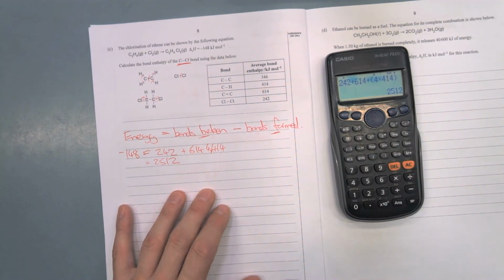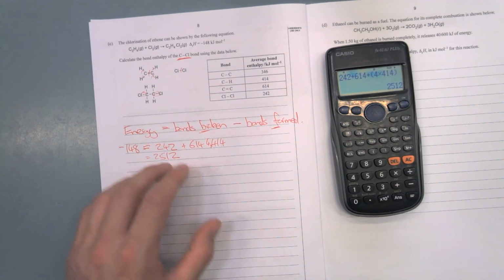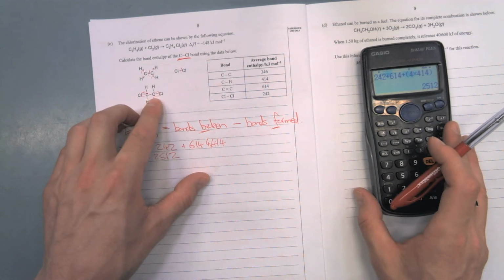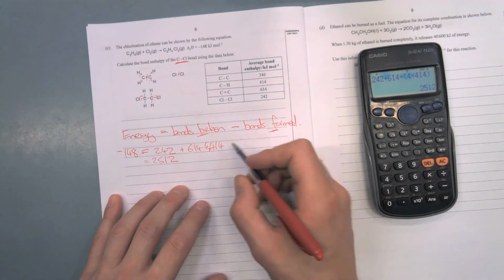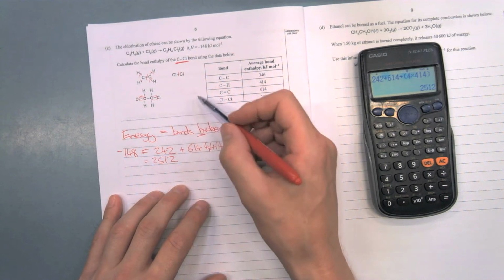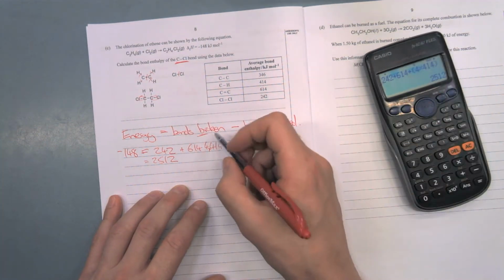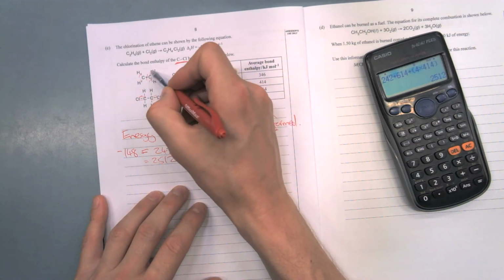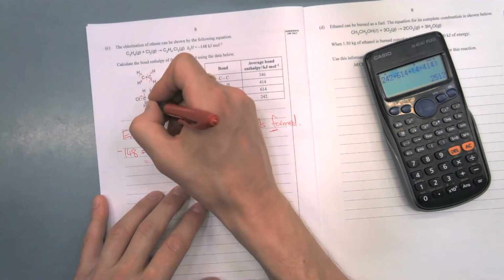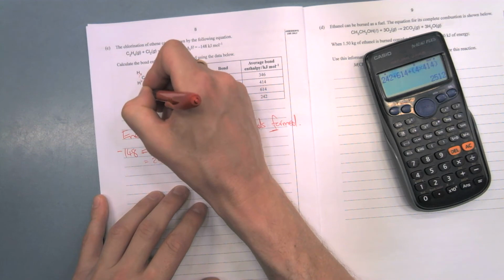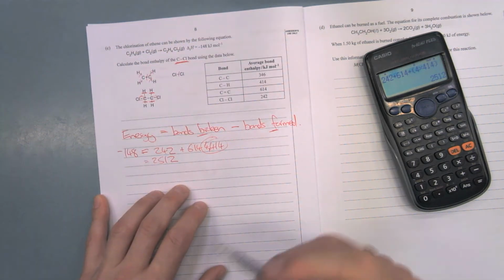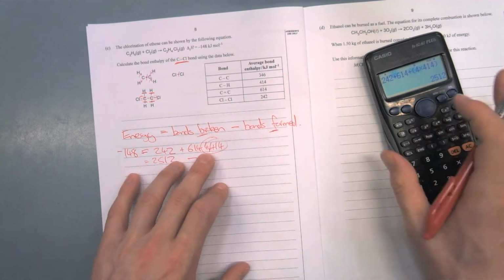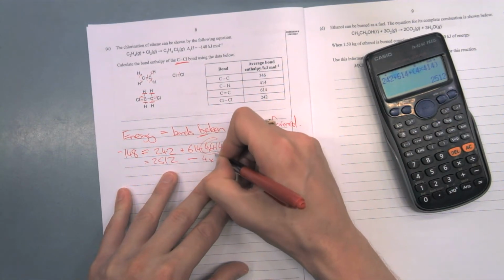Okay, so that's the bonds that are being broken. And then how many bonds are being made? Okay, on this side we've got, oh well, I see what I could have done. I could have saved some time here. I could have ignored that because those 4 carbon-hydrogen bonds are also 1, 2, 3, 4 there as well. Okay, so subtracting, again, I'm going to do 4 times 414.